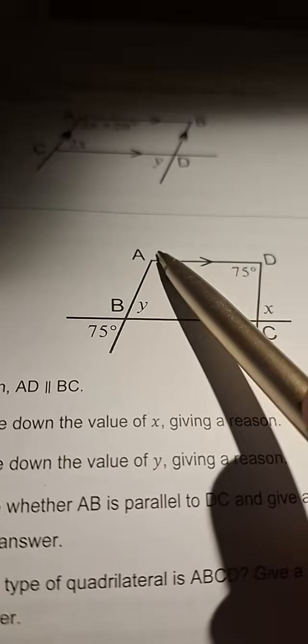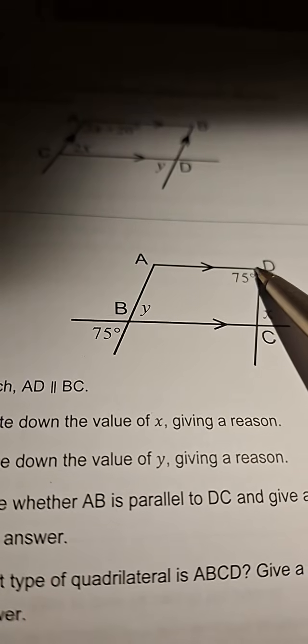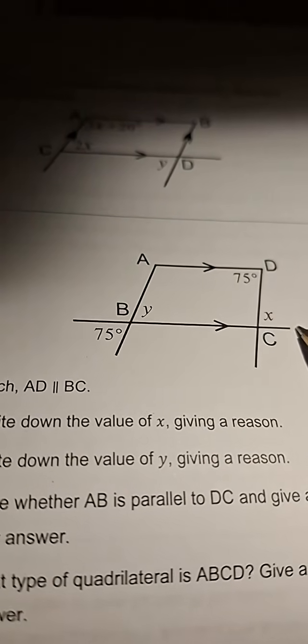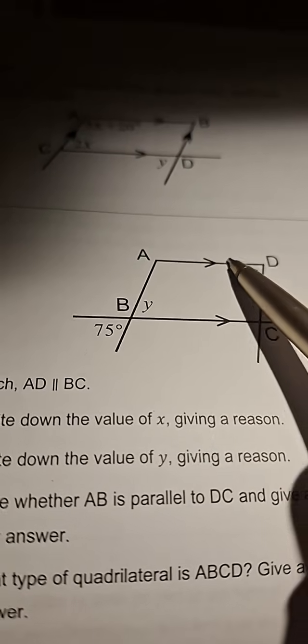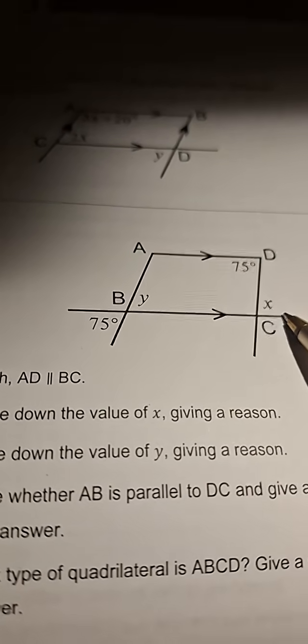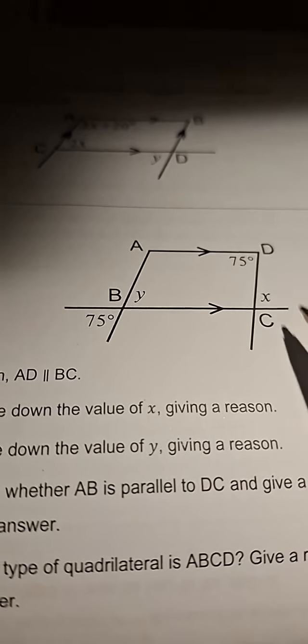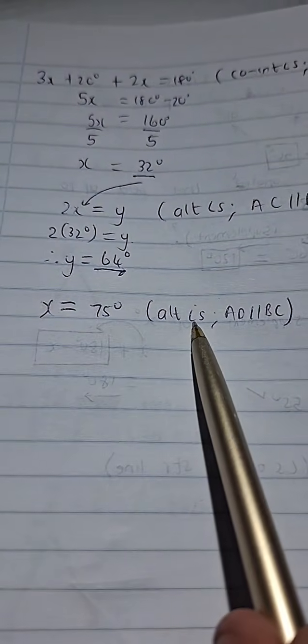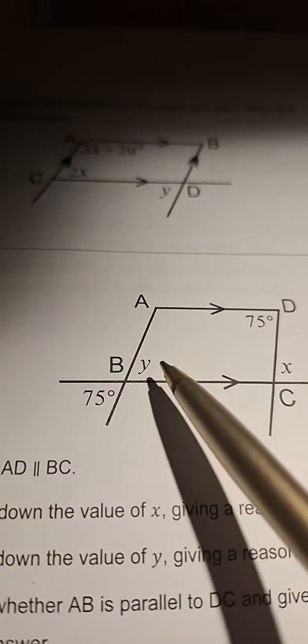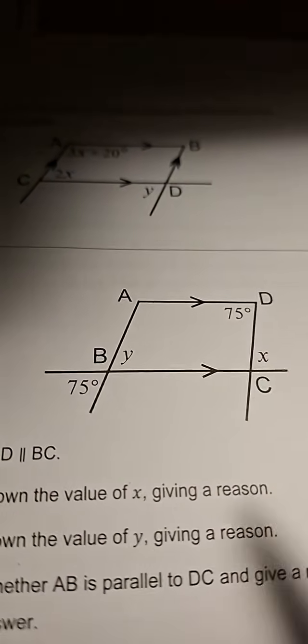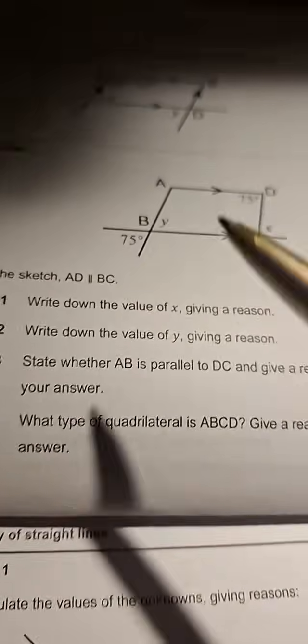Look, AD, this and that. That's a Z, guys. This angle is equal to that one. Z shape. So we say X is 75 degrees. What's the reason? Alternate angles. Where are the lines that are parallel? AD is parallel to BC. Okay. Next question.